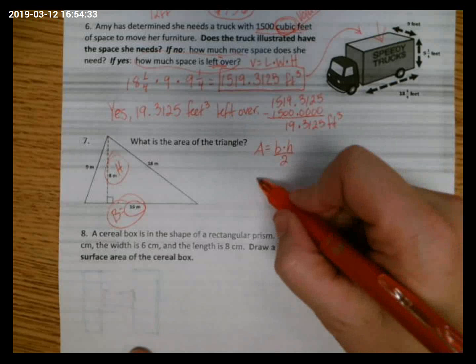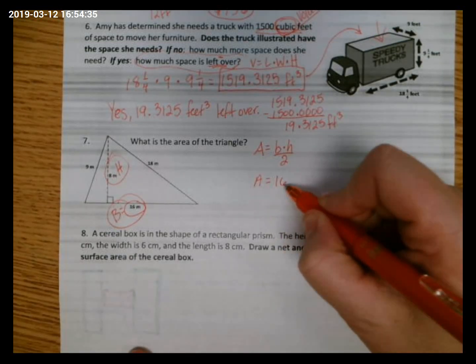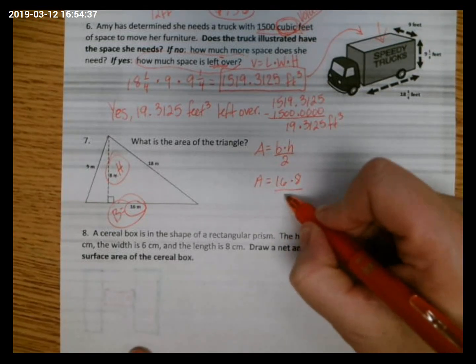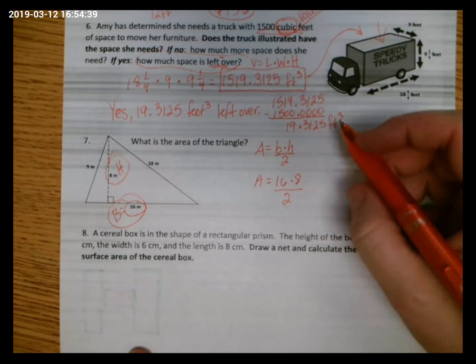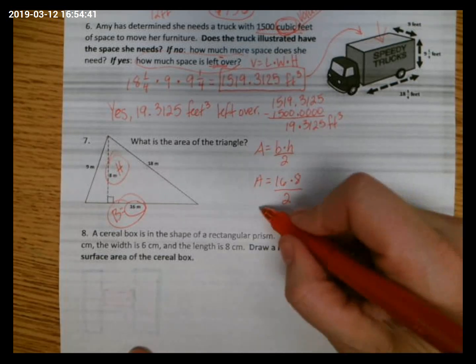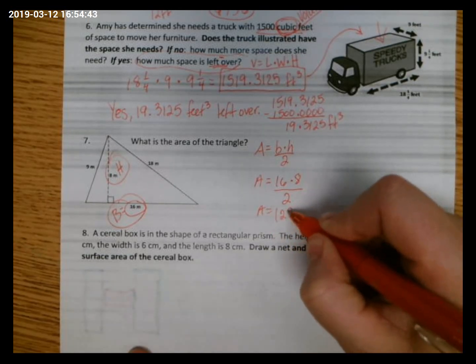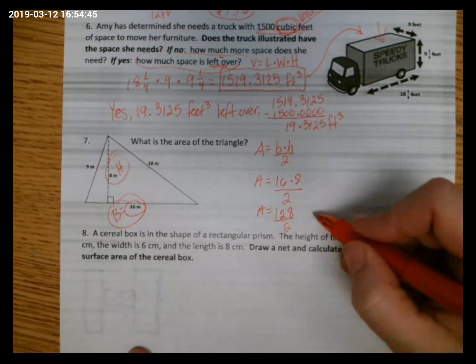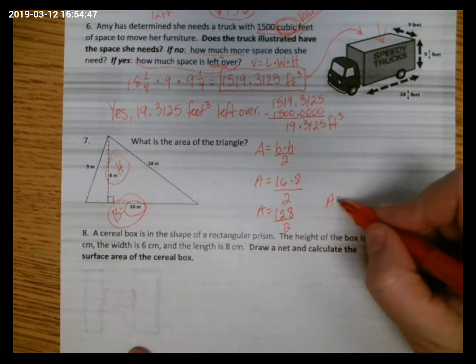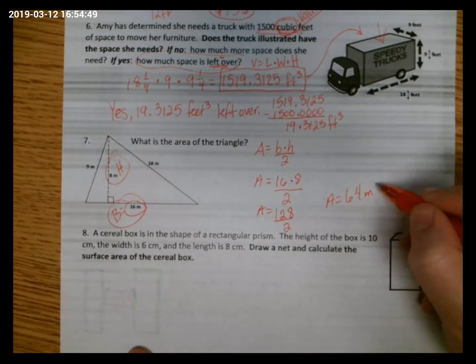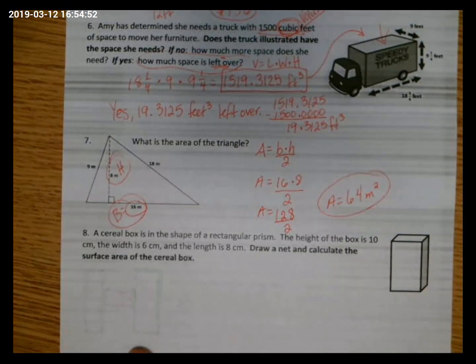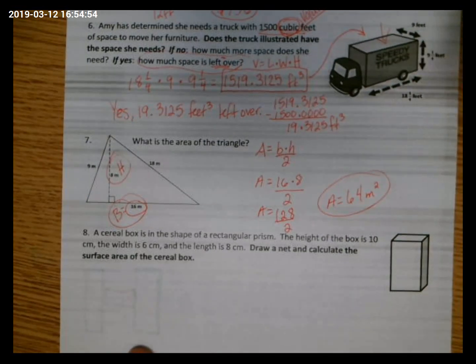I'm taking those numbers and putting them in. 16 times 8 divided by 2, which would give us 128 divided by 2, which gives us a final area of 64 meters squared. So 64 meters squared for number 7, the triangle.